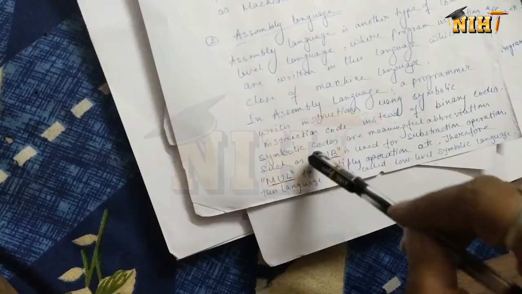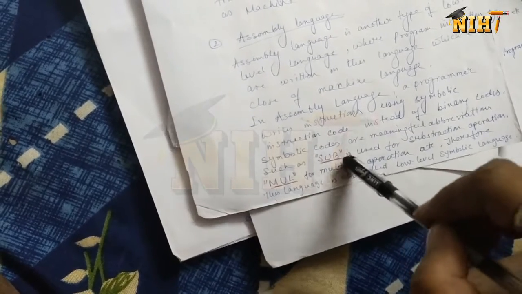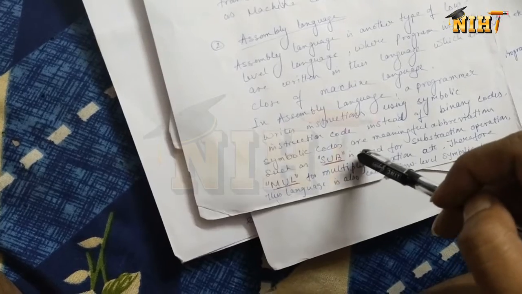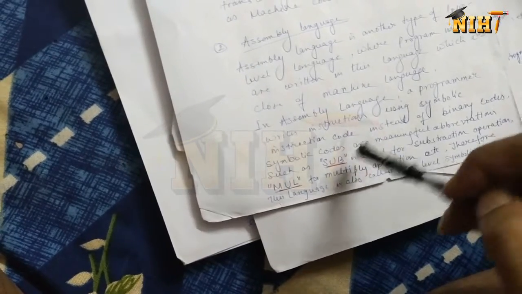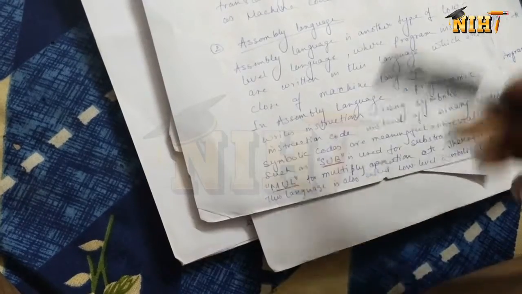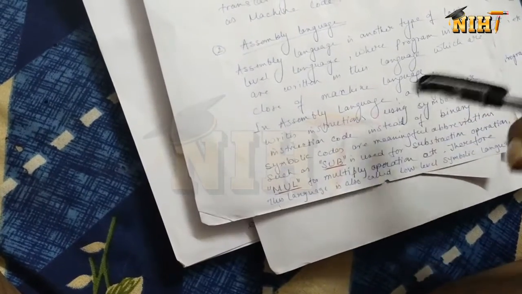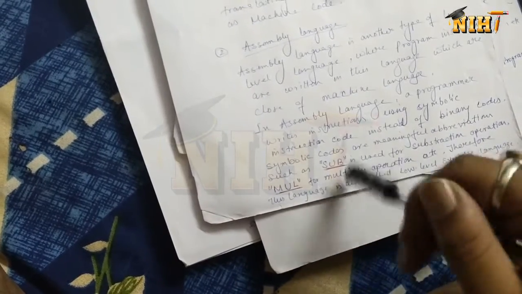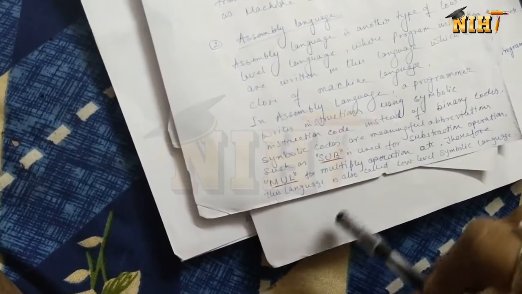So these kind of codes are used to do this kind of operation. Like if we want to do a subtraction operation, subtraction of two numbers, then we give the code sub. The computer will internally do the subtraction operation for us, subtraction of two numbers, or multiplication of two numbers for us. Okay.